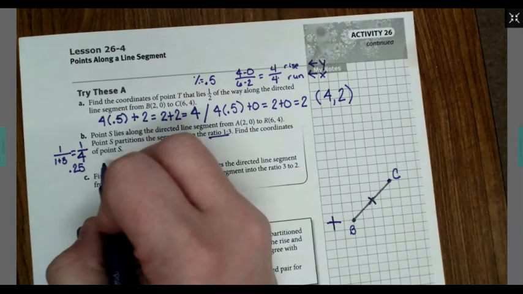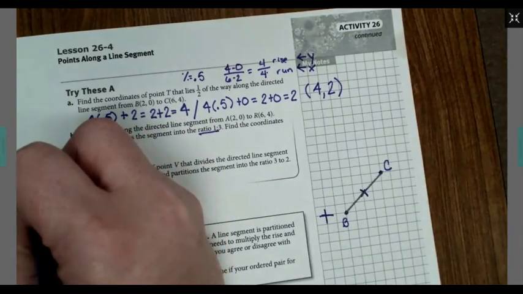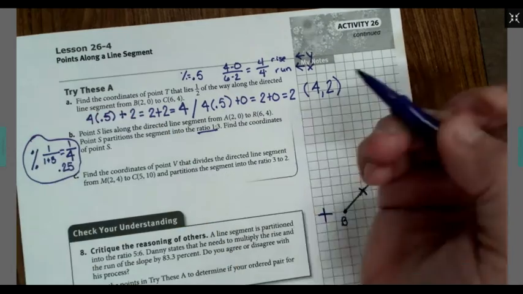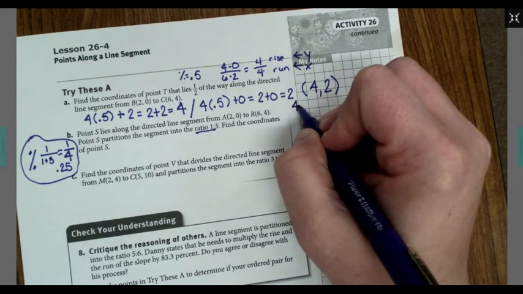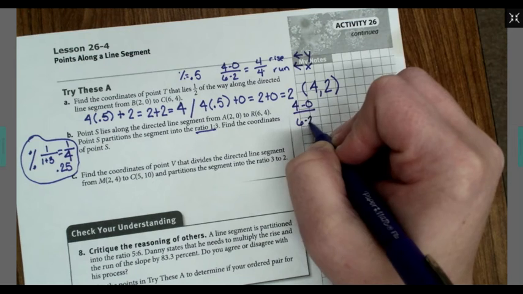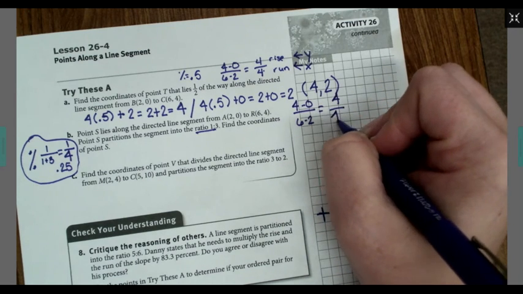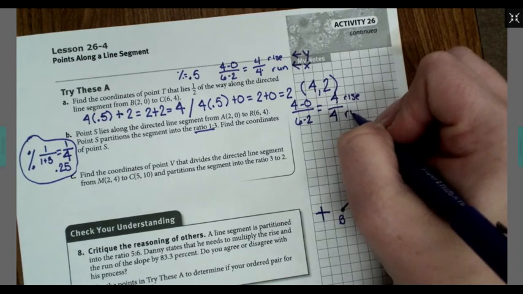Now we are going to start off by finding our percentage. That was the first step, right? The second step is to do our rise over run. So 4 minus 0 over 6 minus 2. Well, that's 4 over 4 again. Rise, run.